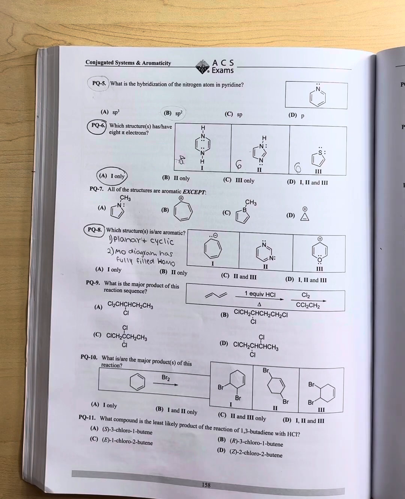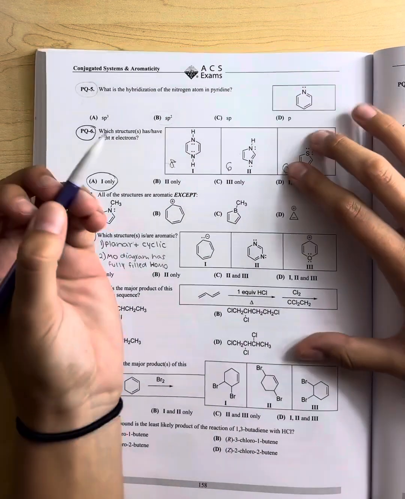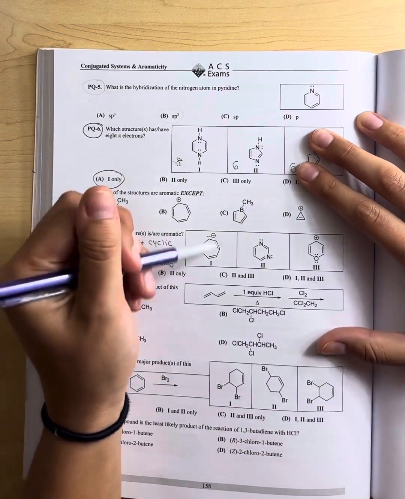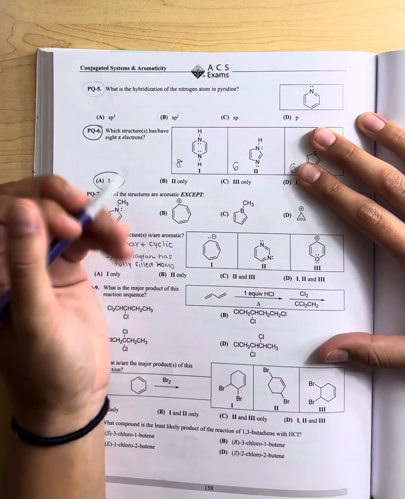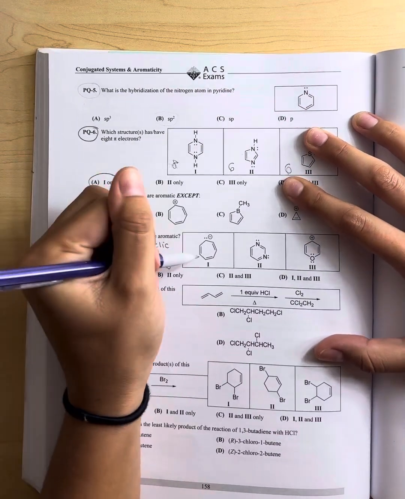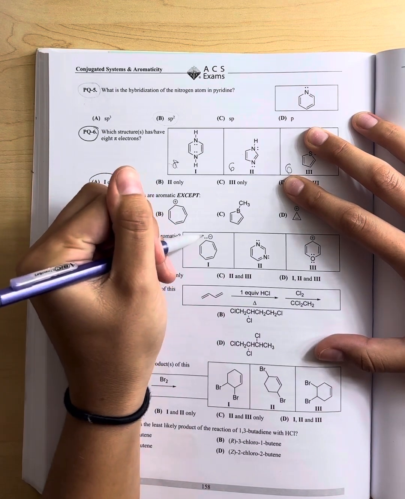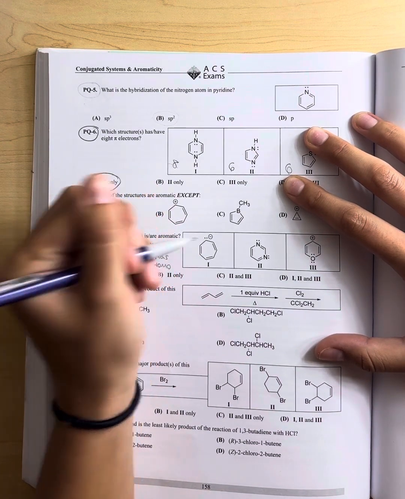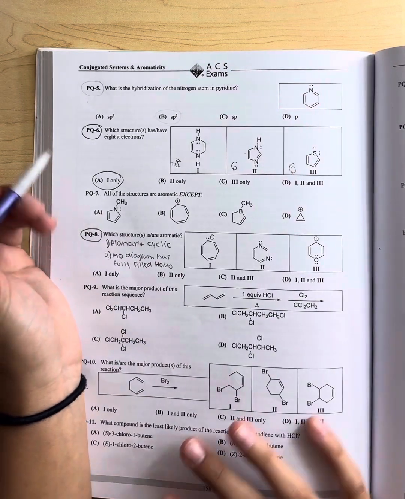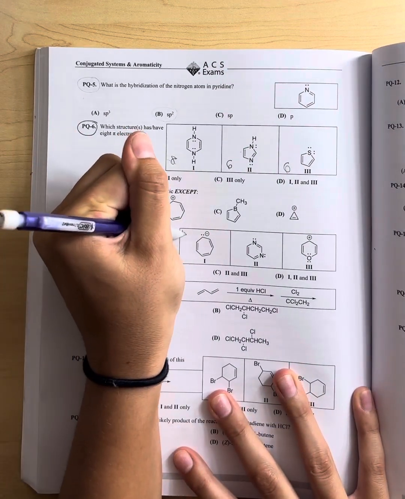Okay, HOMO. So starting off with this first one, we can obviously see that it's cyclic because it's in a circle. And then next it's planar because all of these carbon atoms are sp2 hybridized, including this one too, because there's just one hydrogen coming off of it. So this one does pass the first test.